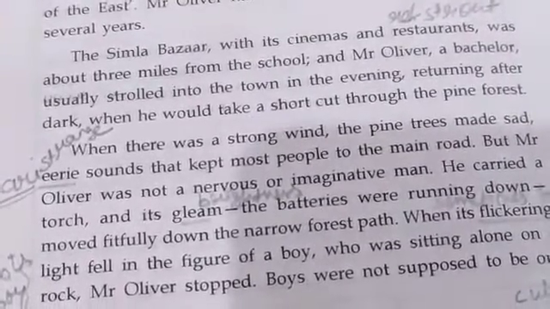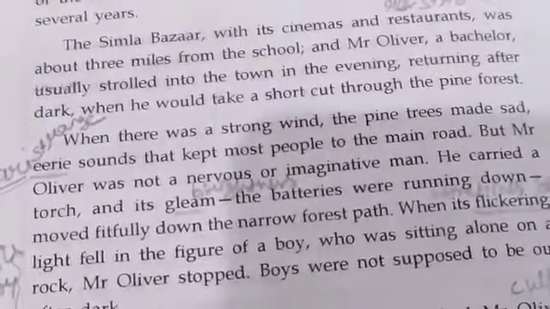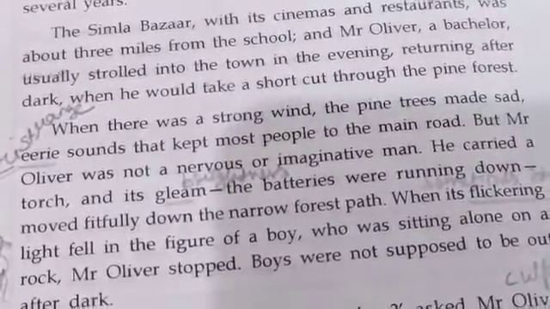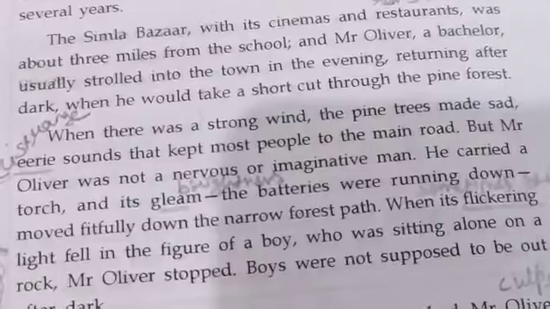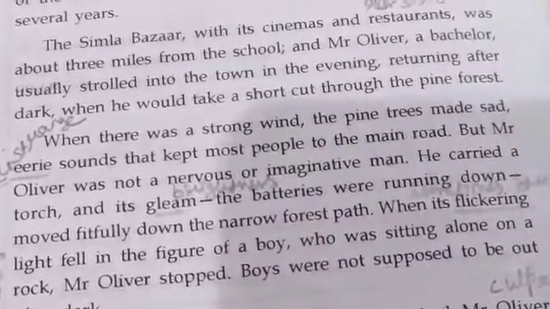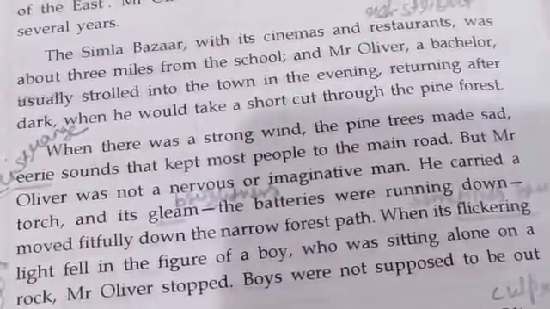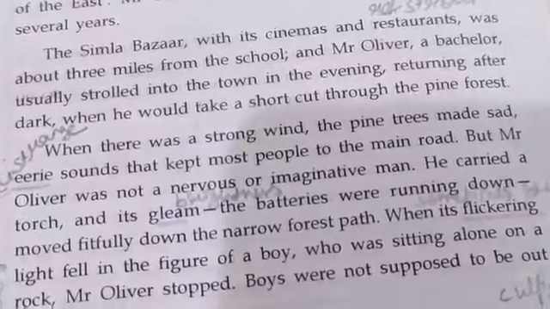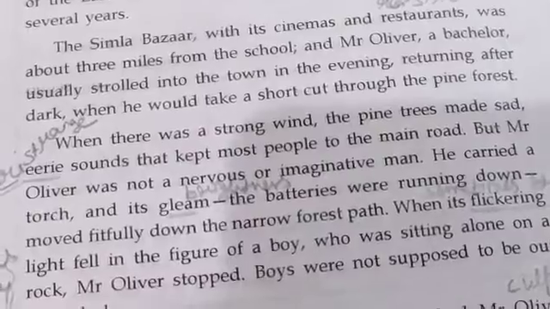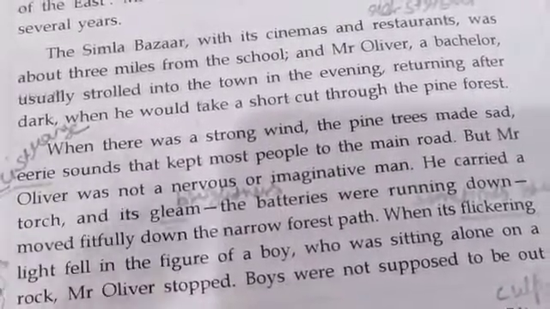When there was a strong wind and the pine trees made a sad, eerie sound that kept most people off the main road. Now you will find here that Ruskin Bond is trying to set the mysterious setting of the story with the use of certain elements like strong wind, the pine trees, sad eerie sounds. Eerie means strange sounds, weird sounds, which made most of the people avoid the main road.